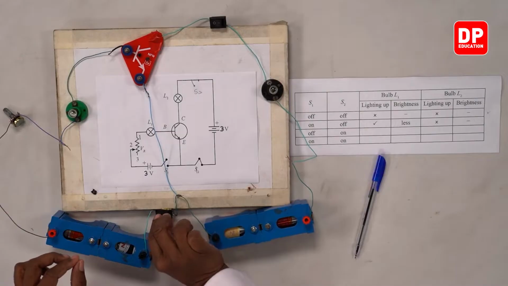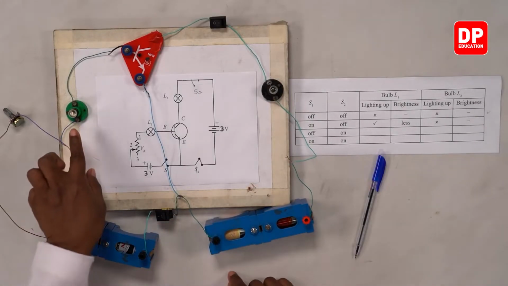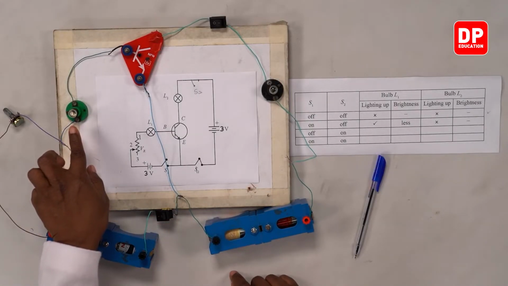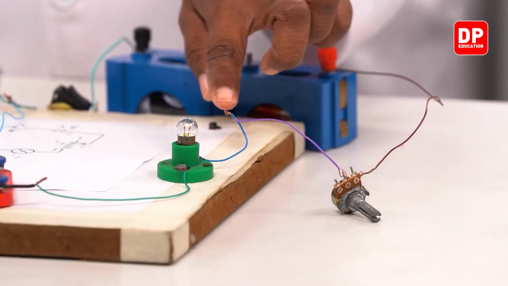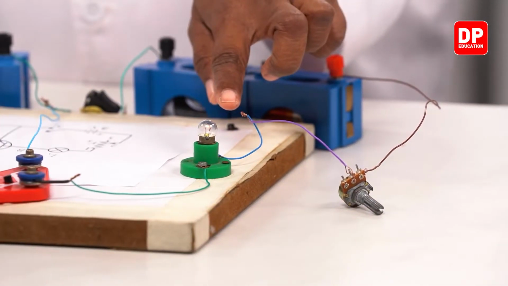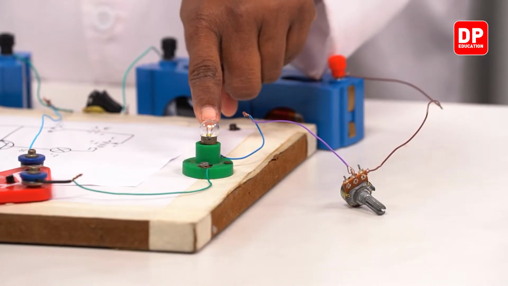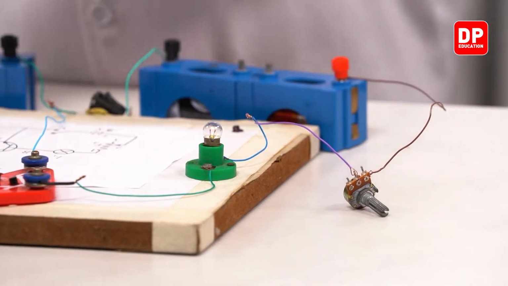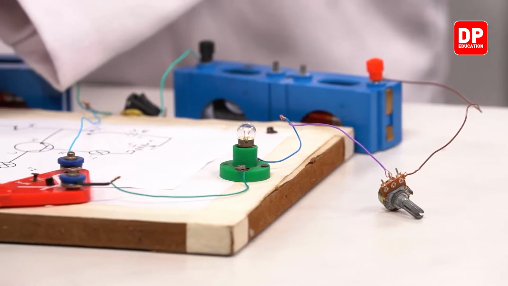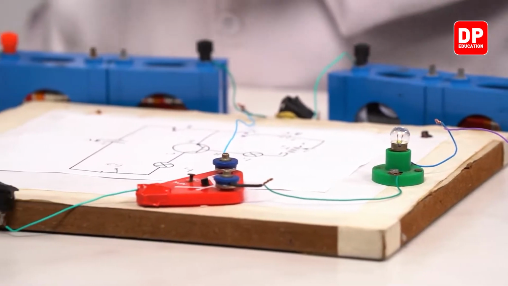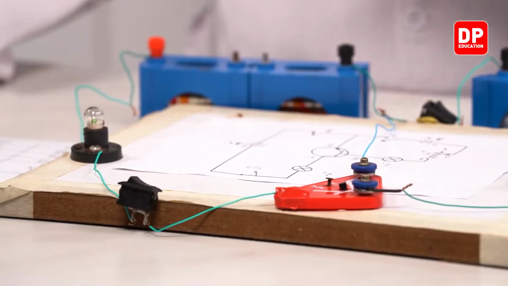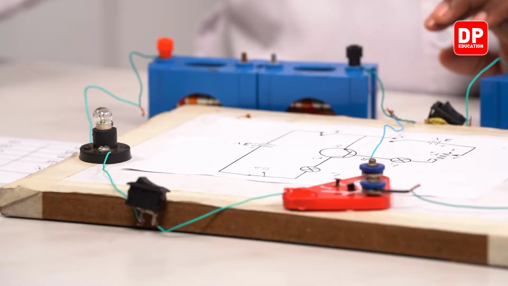Now, if I switch on S1, you all can see L1 lights up and the brightness is less. Whereas if you look at L2, it does not light up. So, there is no brightness. That is the second instance.